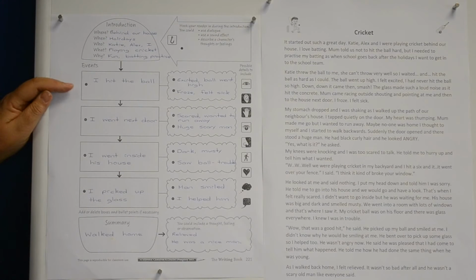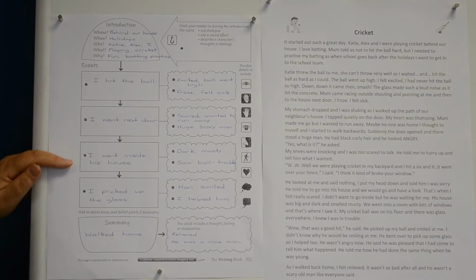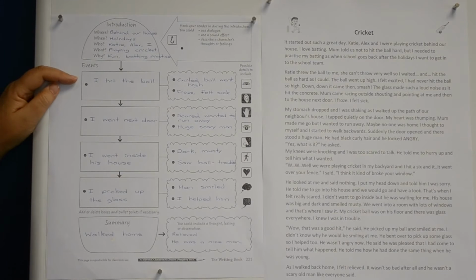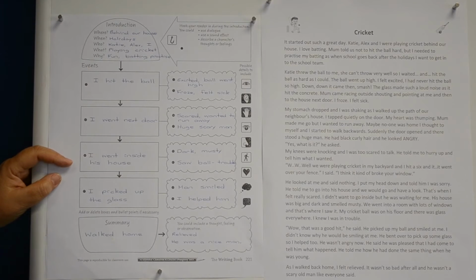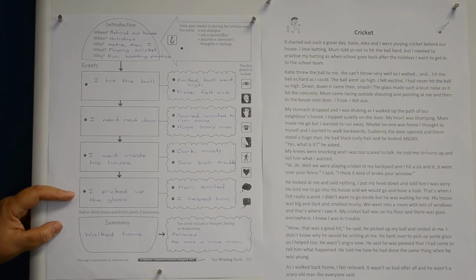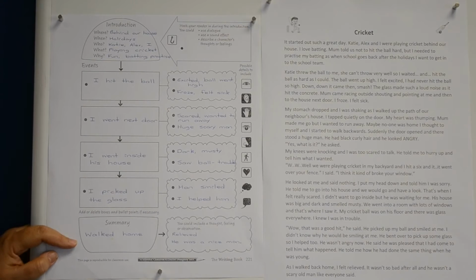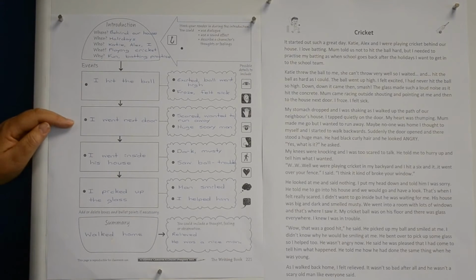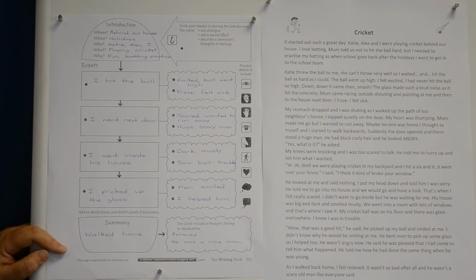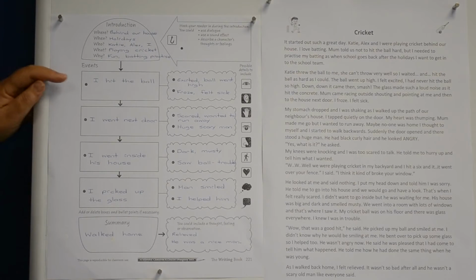What he did next was he went through and he sequenced the main things that happened. First of all, he wrote, I hit the ball. Next was I went next door. I went inside his house, I picked up the glass, and for the conclusion he said that he walked home. Now if he had just written these ideas down, it would be dreadfully boring for the reader. So what he's got to do to make it more interesting is to add his thoughts and feelings.